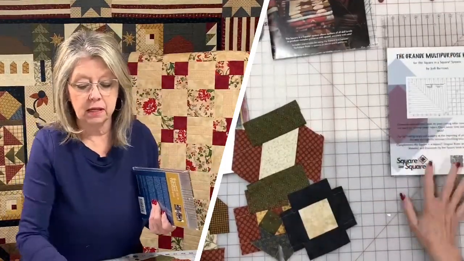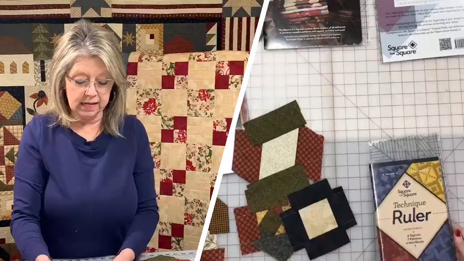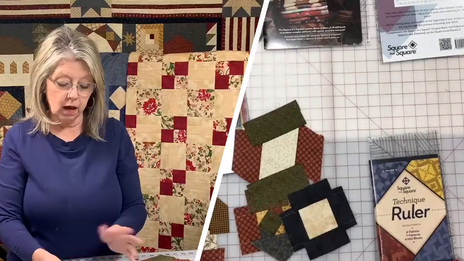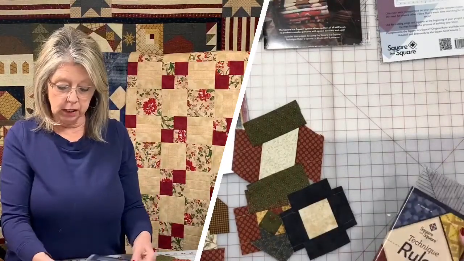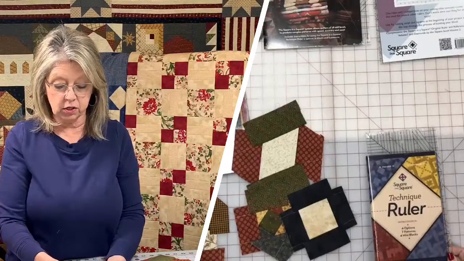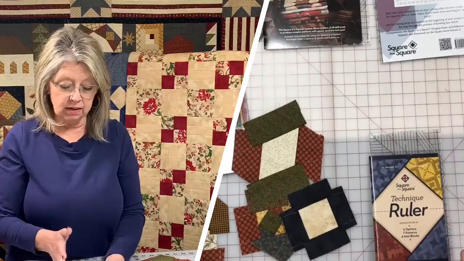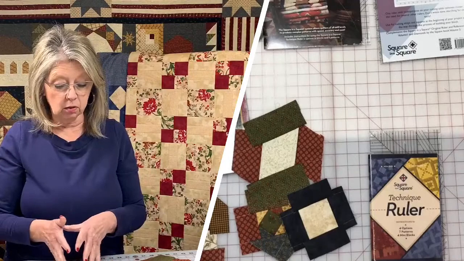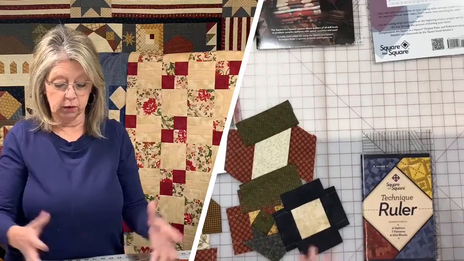And then we have the little mini square in a square. And it doesn't just do miniature quilts. It'll make almost every quilt. But it is smaller, so it's more convenient and easy to use in your hand. And obviously, if you're making medium to small quilts, it's better to have a smaller ruler than a great big one.